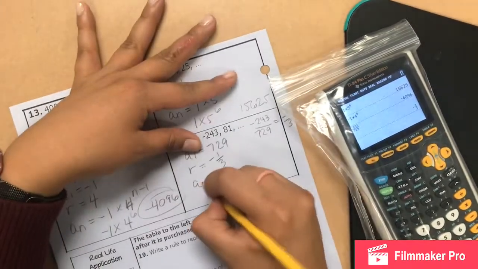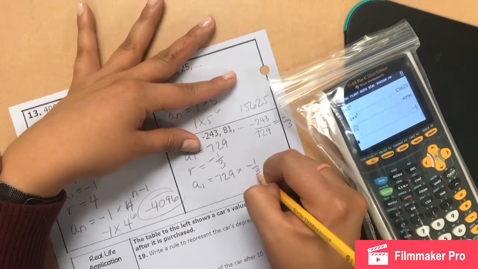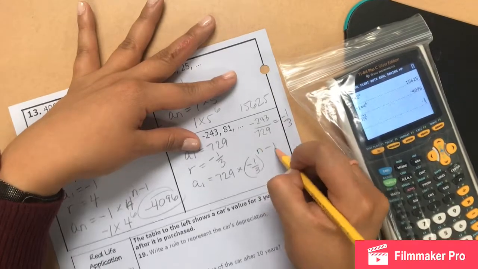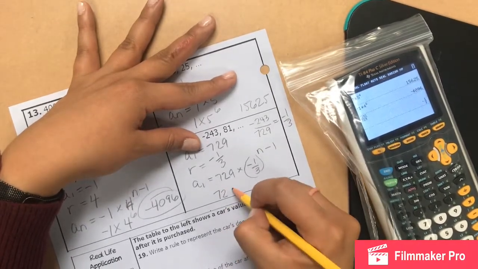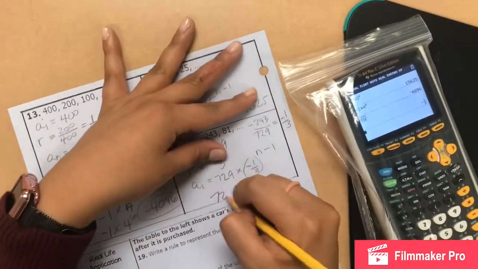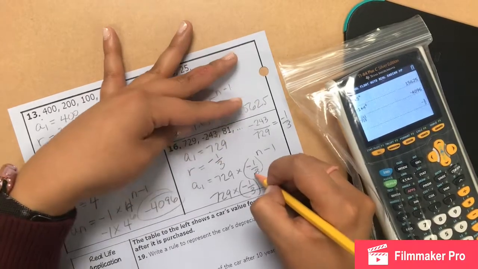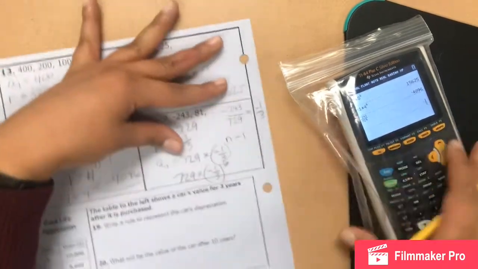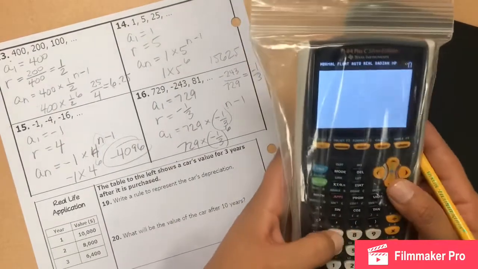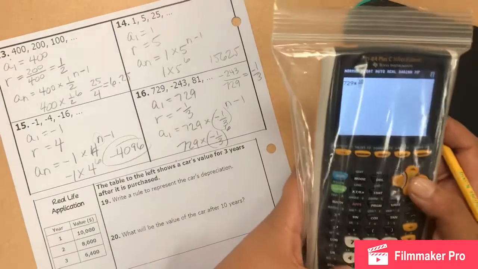So my first term is 729 times my common ratio. I want to put that in parentheses because it's negative, raised to n minus 1. So 729 times negative 1/3 in parentheses. N minus 1, 7 minus 1 is 6. And it does make a difference, so just be careful whenever your common ratio is a negative. Make sure we put it in parentheses.